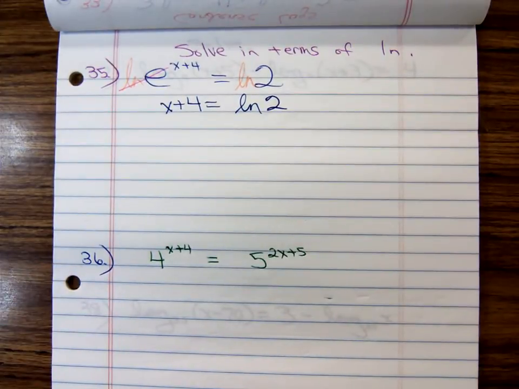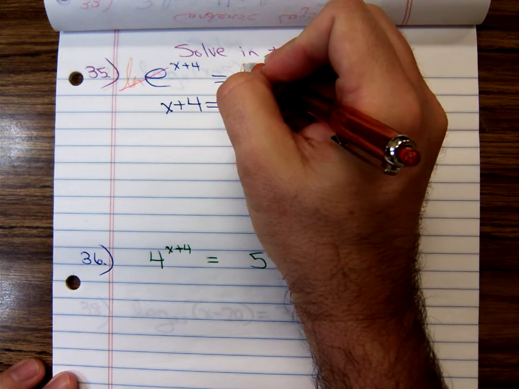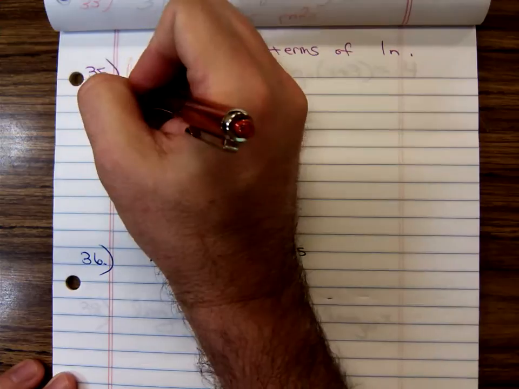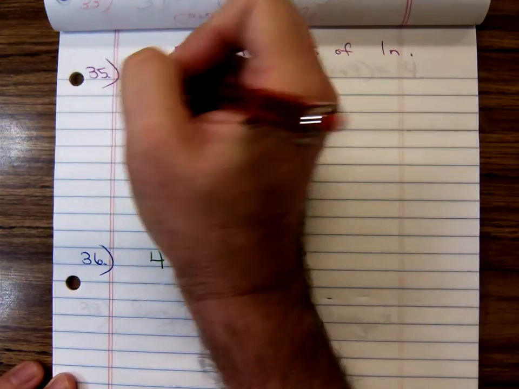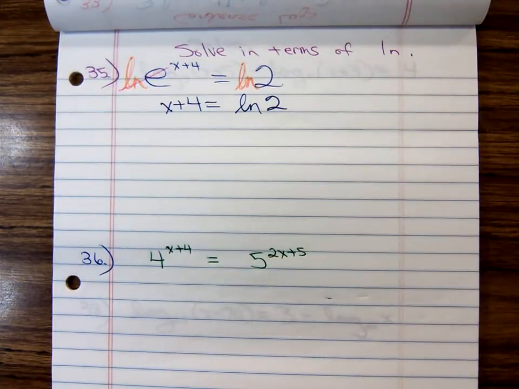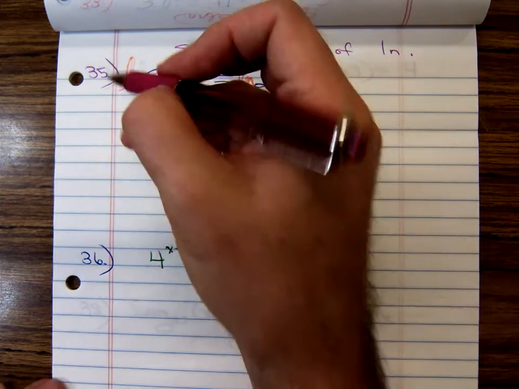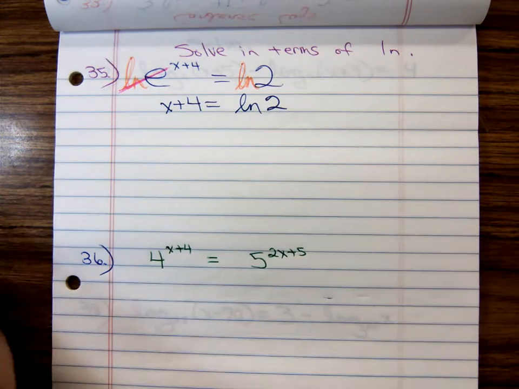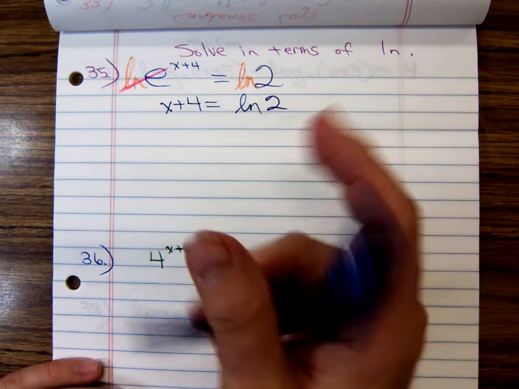And now, oh, it's that invisible orange ink. It's not really better, but there. So, all we need to do to get x by itself is minus 4.